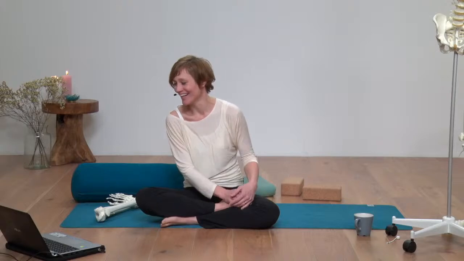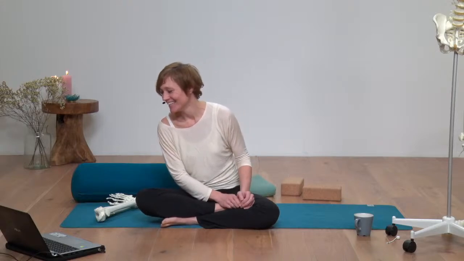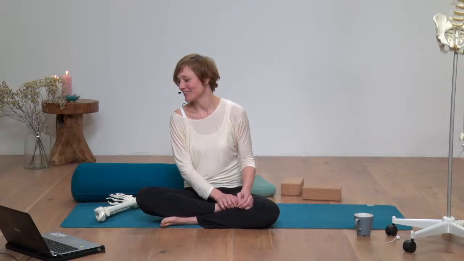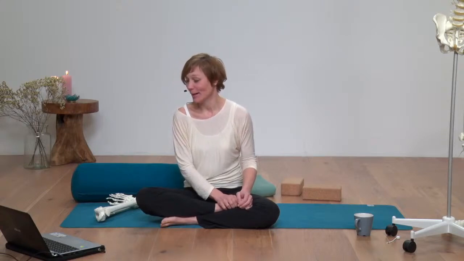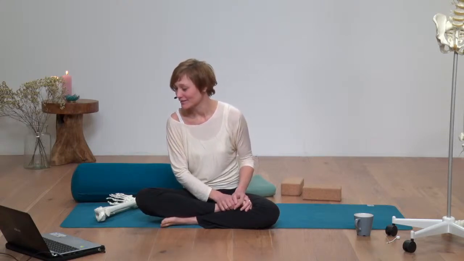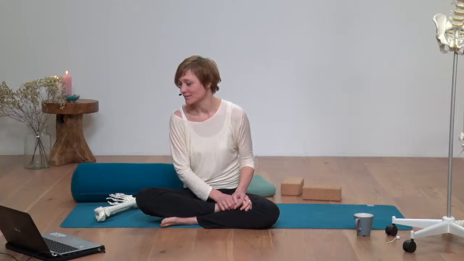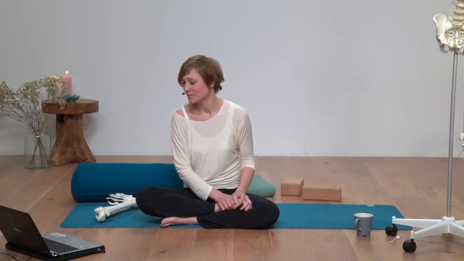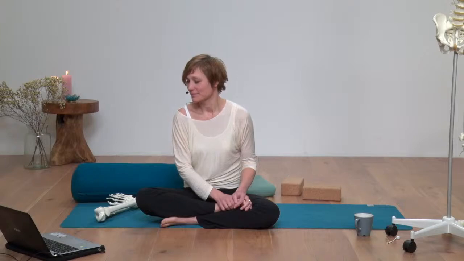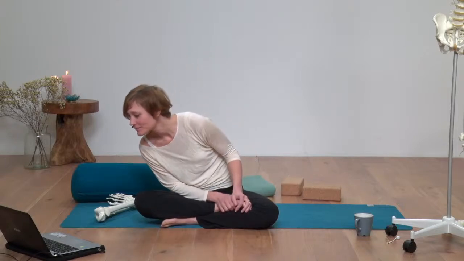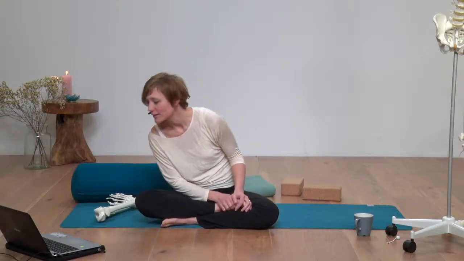Yes. Okay. Yes, meaning on the compression due to the back, on the back, or the back of the hip.